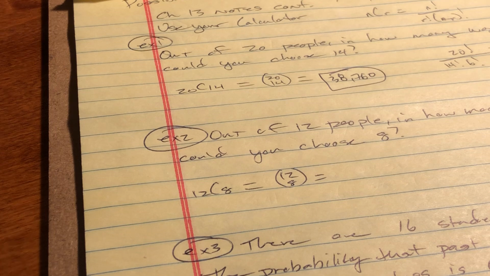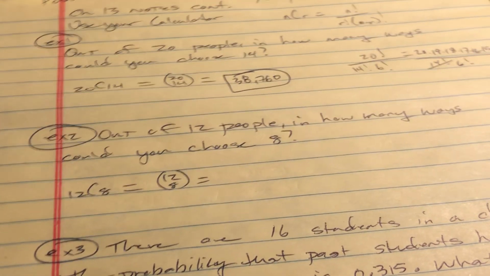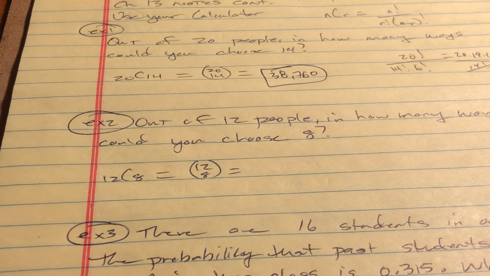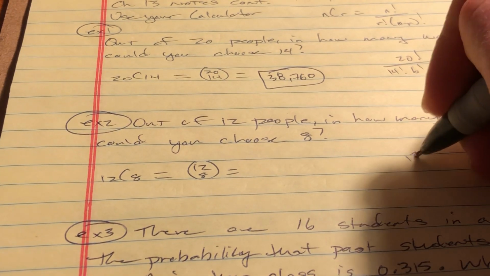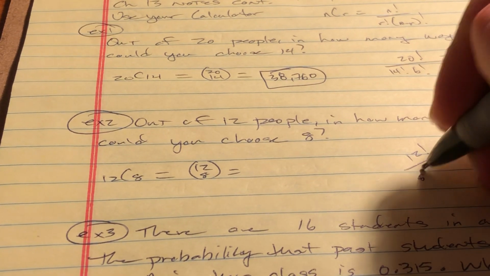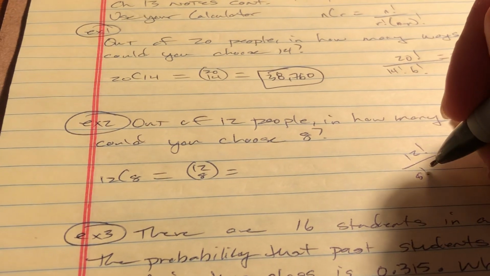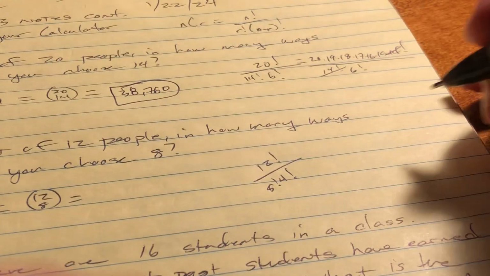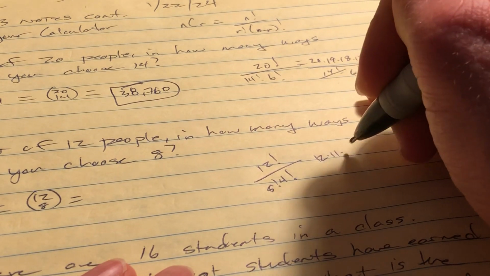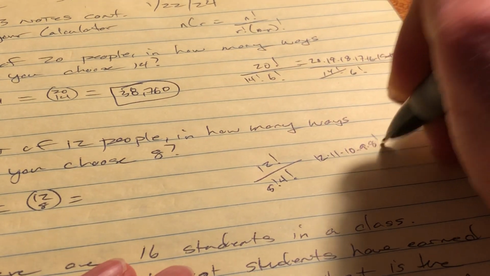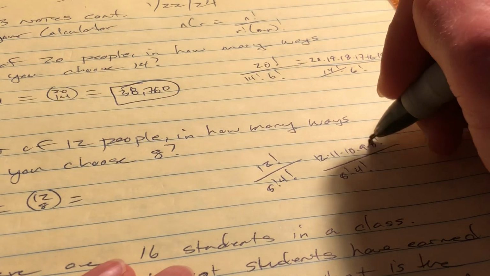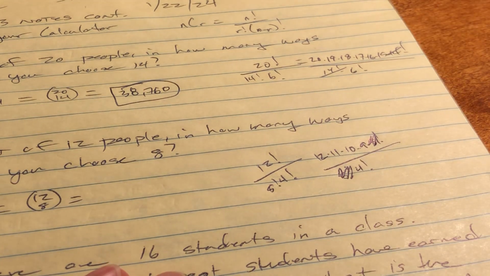All right. So out of 12 people, in how many ways could you choose 8? So again, 12, PRB, number 2, 8. Let's see if I can do that one by hand here. We can check it. So 12 factorial over 8 factorial, and 12 minus 8 is 4 factorial. Again, old school. Depending on how many stats classes you have, you might have one where you have to use a non-smart calculator. Okay, you could, in fact, handle this one by hand. The 8 factorials would cancel. All right, 4 factorial.